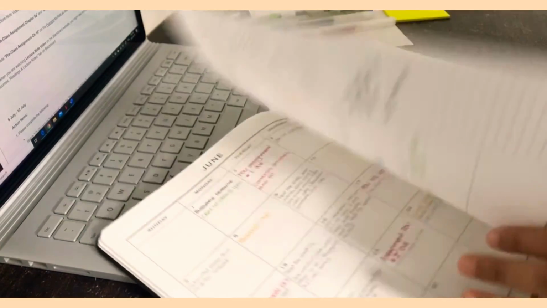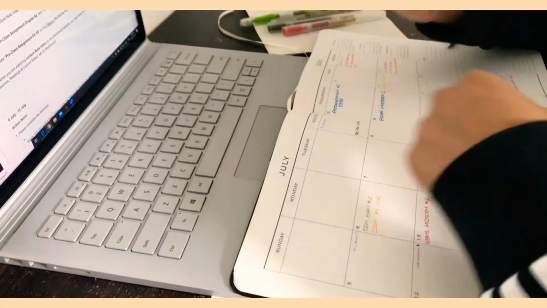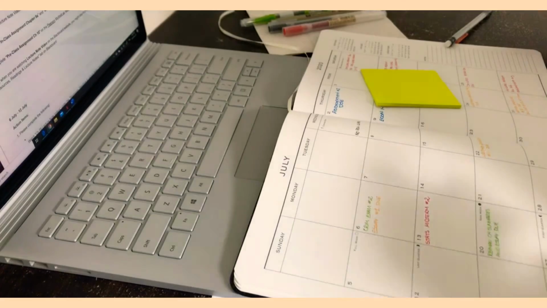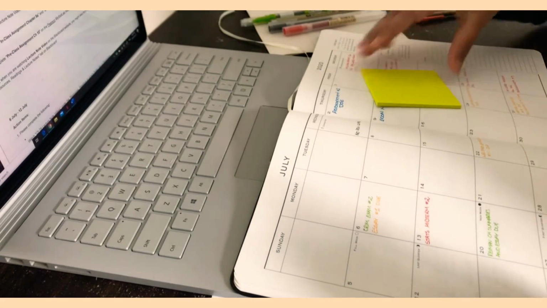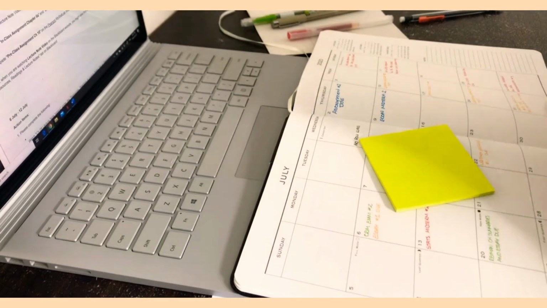Another thing that I like to do is that I like to take a sticky note and write a small to-do list for the week. So I just write down all my assignments and my study plans for the week, and then as I go through, I'd cross them off. This helps me stay organized as it keeps me focused on the goals I have to accomplish within the week.